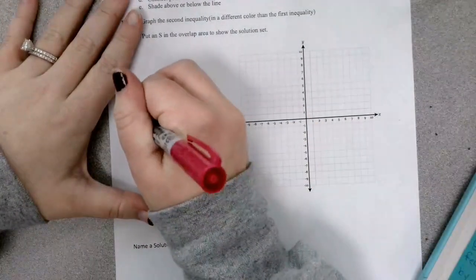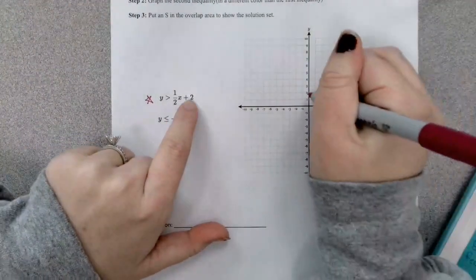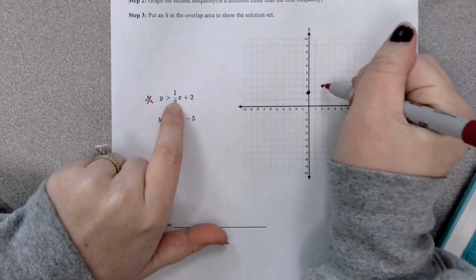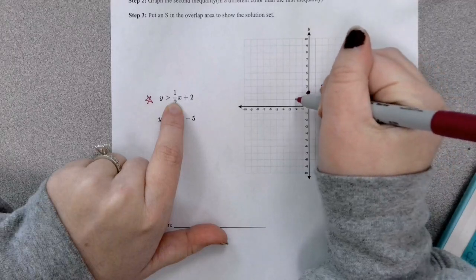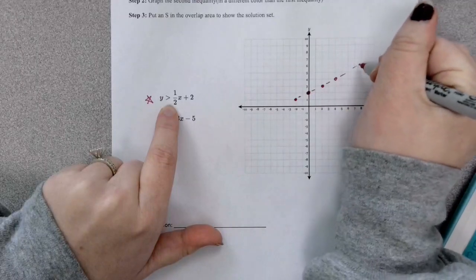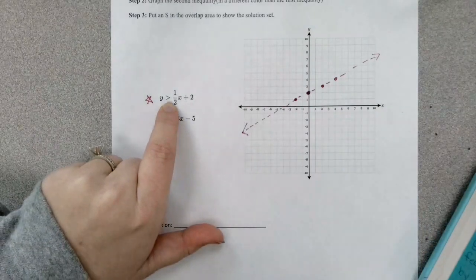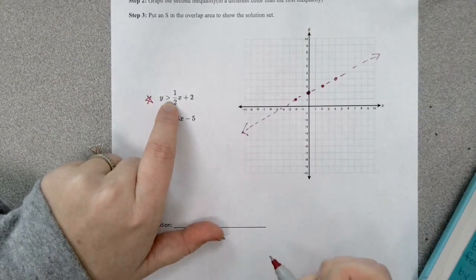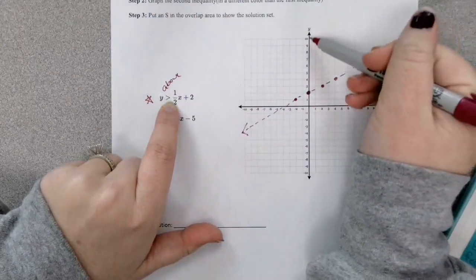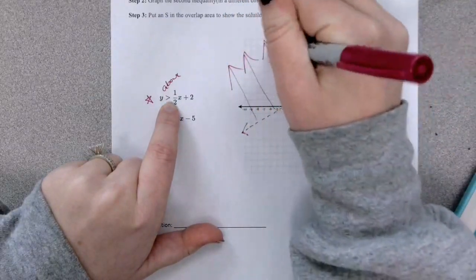So I'm going to graph the first inequality. I start with the b, which is 2. I use my slope of a half, so I rise 1, run 2, rise 1, run 2, go the other way. Since it's just a greater than symbol, it's going to be a dashed line. And then because it's a greater than symbol also, that means it's above the line. So we'll notice our y numbers are greater above the line, so we're going above the line.